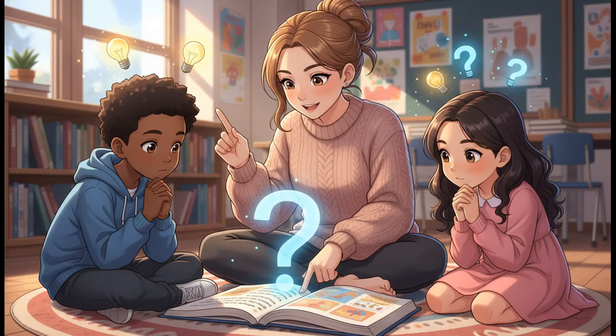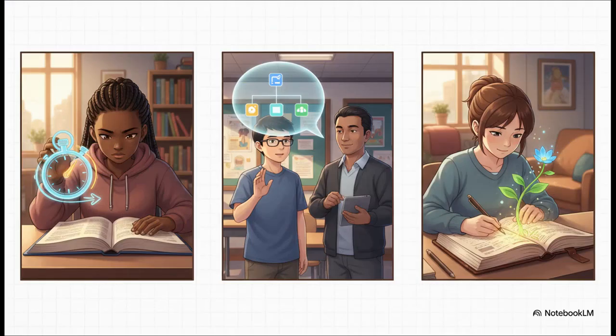Then we get to T for teach. And listen, this one is huge. Instead of waiting to the end to see if they got it, you actively show them how to make sense of the text while they're reading. Try a technique like questioning the author. You stop partway through and ask, okay, what is the author really trying to tell us here? You're basically modeling the inner monologue of a skilled reader. It's a game changer.